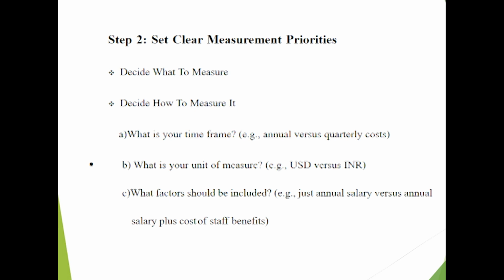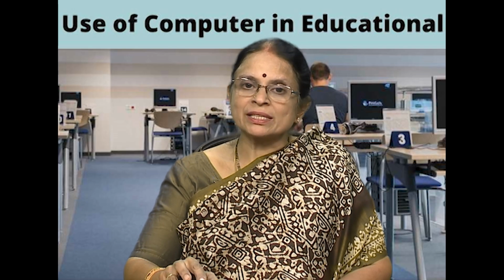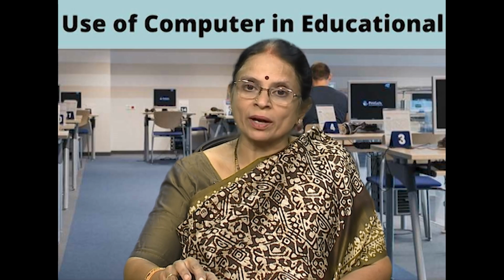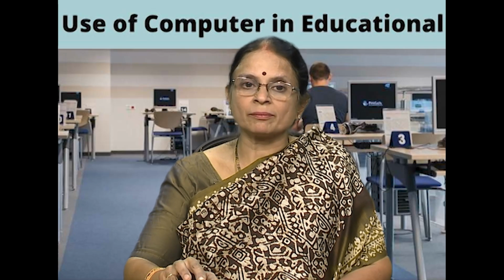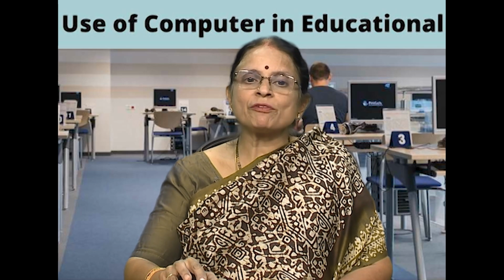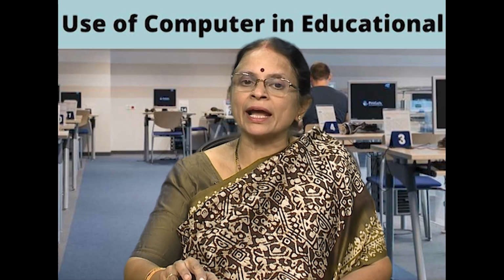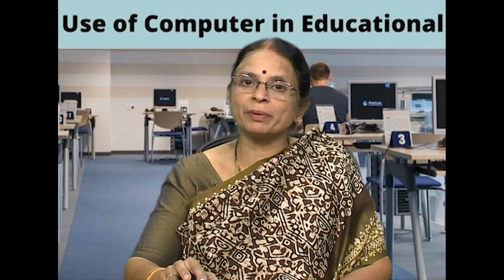Decide what to measure. Decide how to measure it. Example: what is your time frame? Is it annual versus quarterly cost, etc.? What is your unit of measurement? Is it INR or USD? What are the factors that should be included? Just annual salary versus annual salary plus cost of staff benefits, etc.